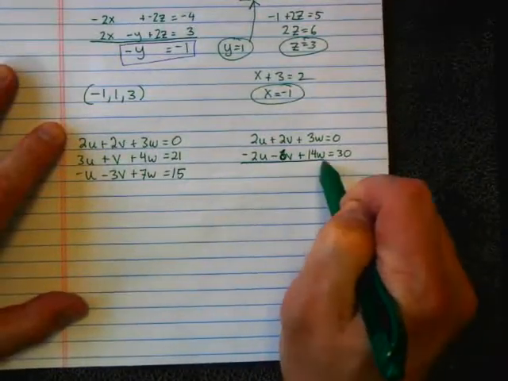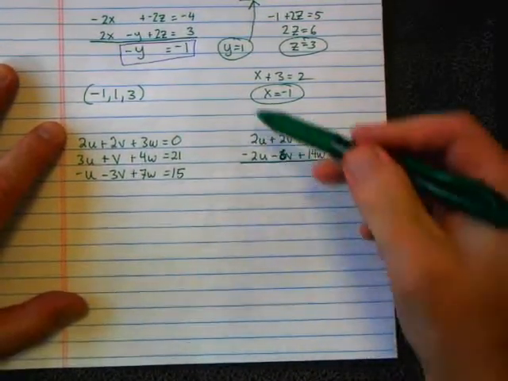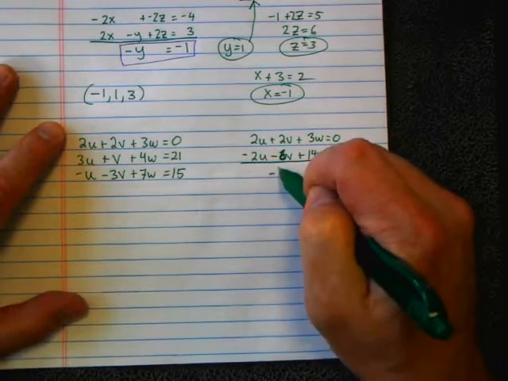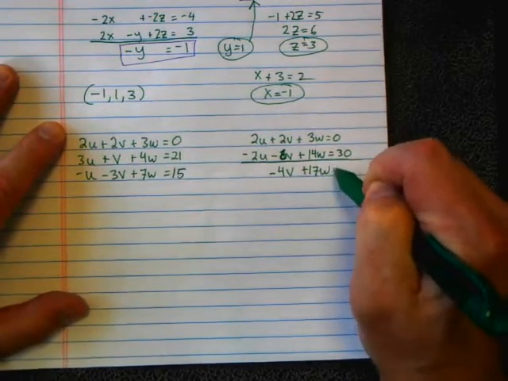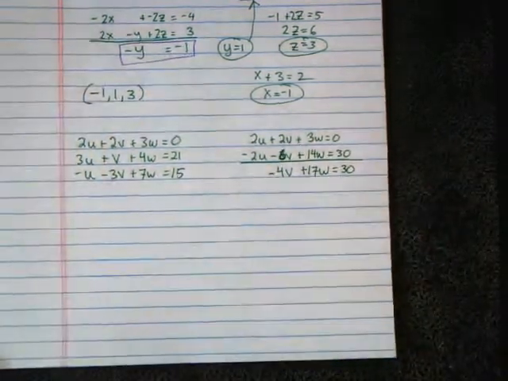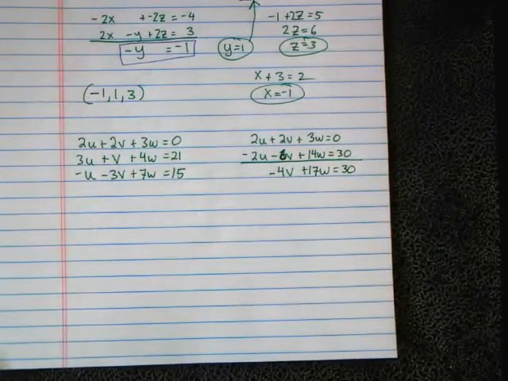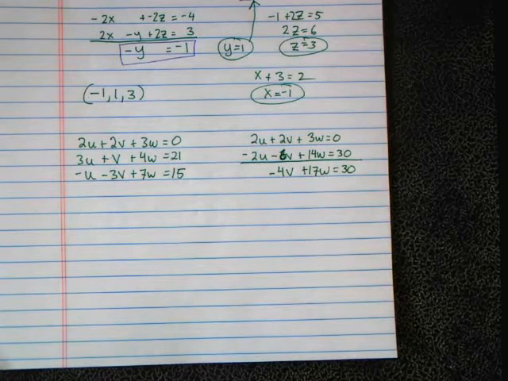That's good. Add those together. The u's add up to 0. Minus 4v plus 17w equals 30. All right, good. All right, so we got rid of the u's once. Now we got to get rid of the u's again.